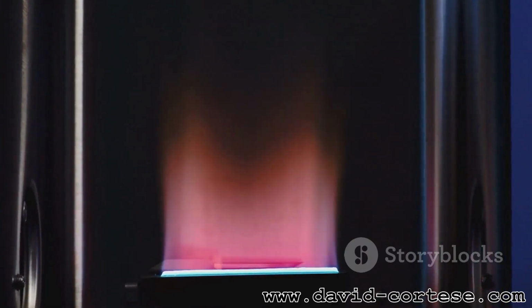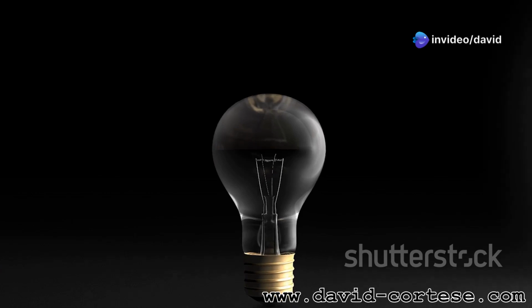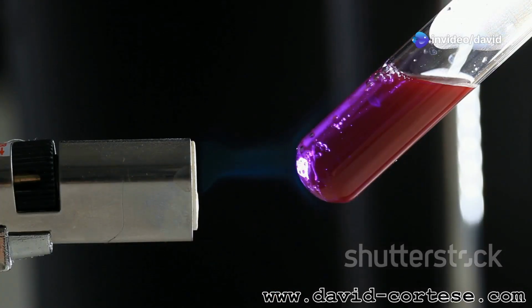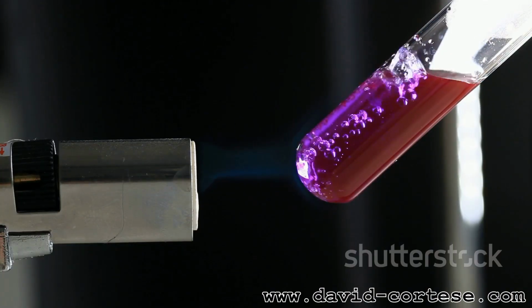Decomposition reactions often require an input of energy to proceed. This energy can be in the form of heat, light, or electricity. For instance, heating mercury(II) oxide, HgO, a red powder, causes it to decompose.